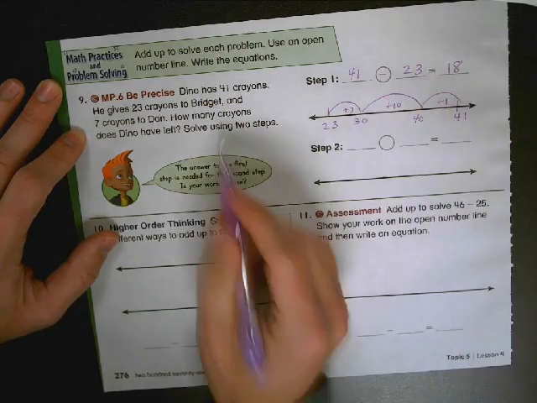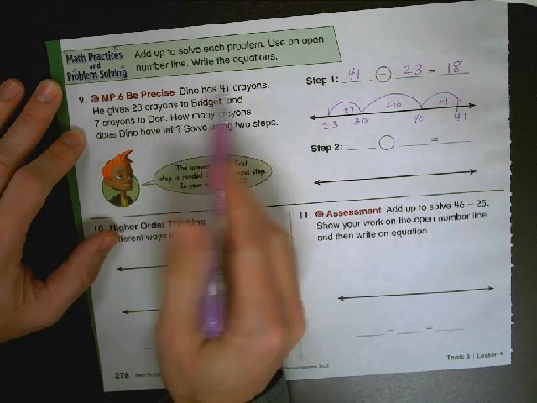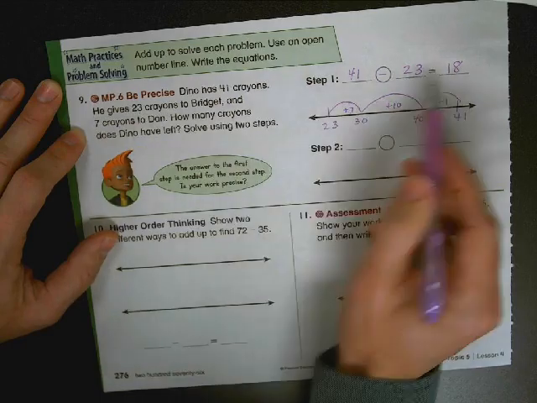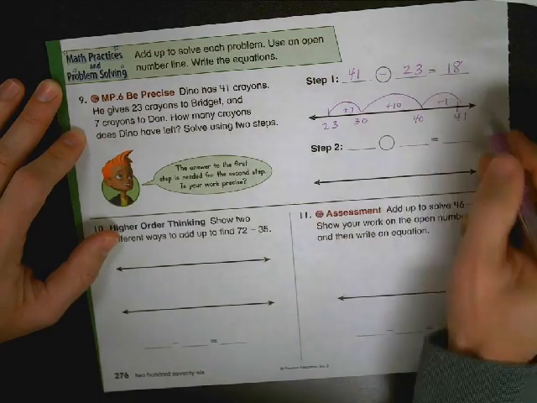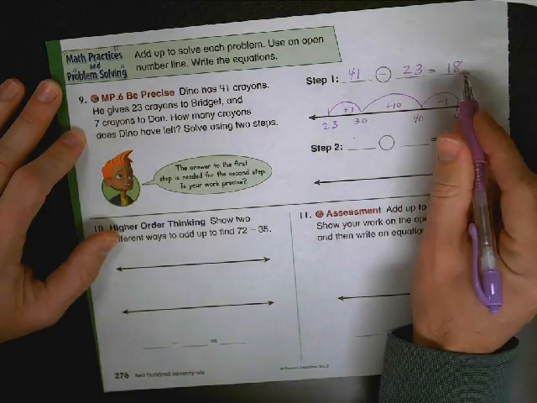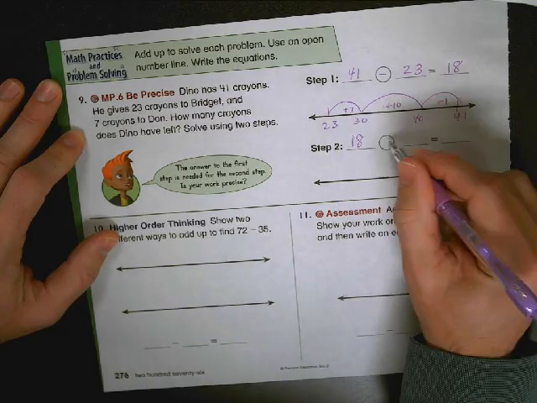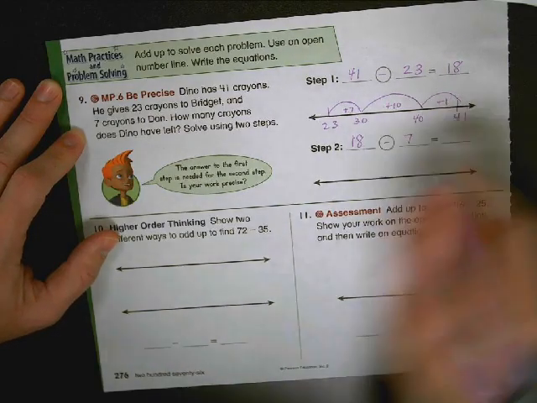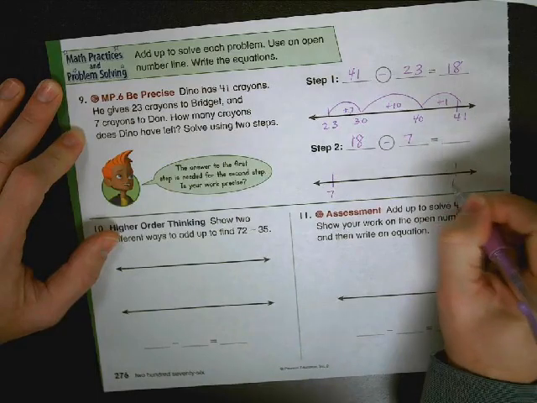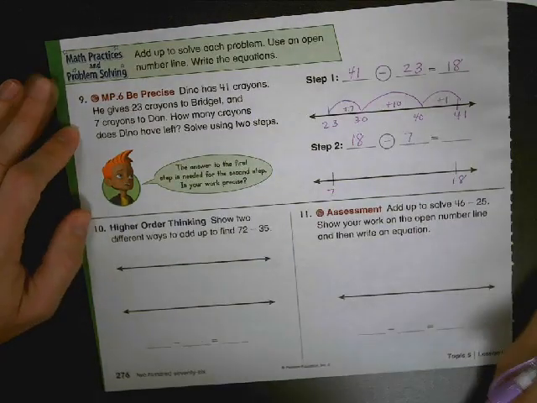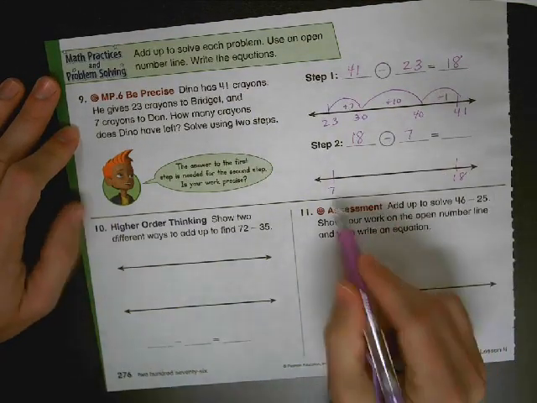So now my second step in 41 crayons. Gave 23 to Bridget, it's my first step. Now he gives 7 crayons to Dan. I've got 18 here, and he gives 7 to Dan. How many are left? Well, 7 to 18. You try to figure out how you get 7 to 18.